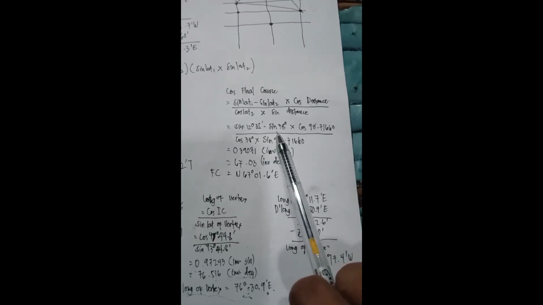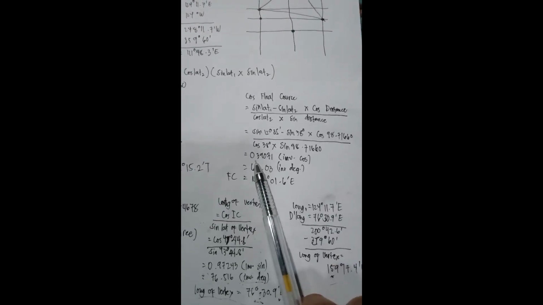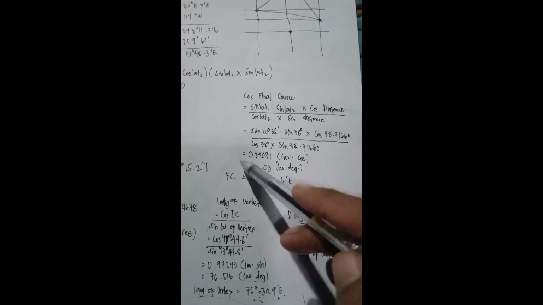For the sine latitude 1 this is sine 12 degrees and 35 minutes minus sine 38 degrees times cosine 98.71660 divided by cosine 38 degrees times sine 98.71660, and the answer is 0.39031, and inverse cosine, and the answer will be 67.03, and automatically inverse degree.